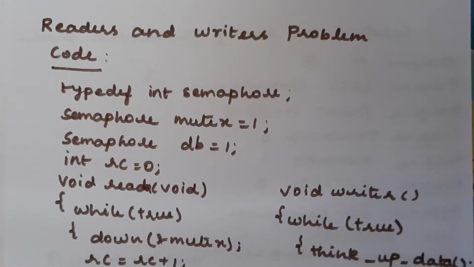Hello everyone. In this video, we will discuss the readers and writers problem. This is also one of the classical synchronization problems. Next to the dining philosophers, we have another problem, and this problem is also related to operating systems, like how we are accessing a common database.